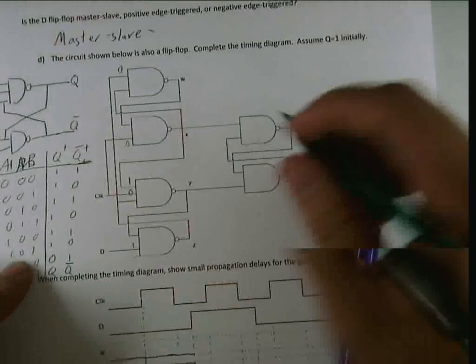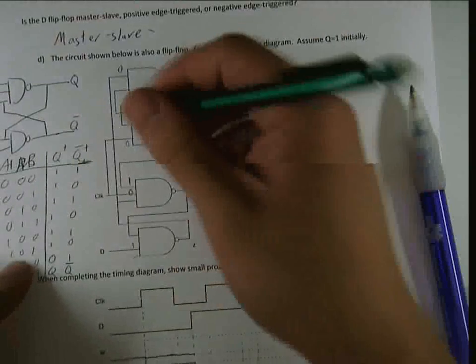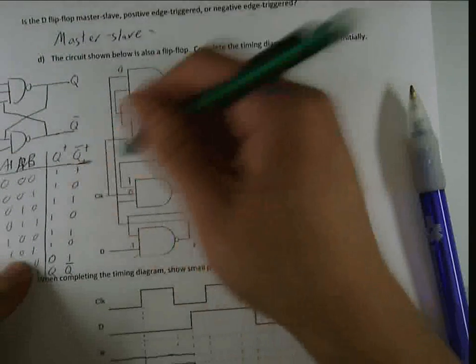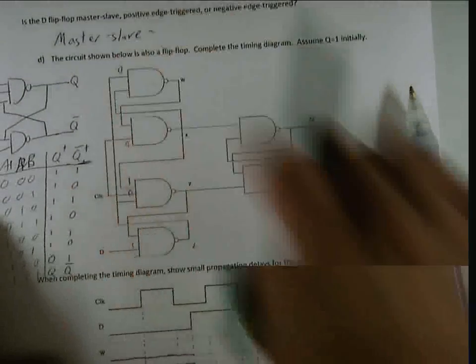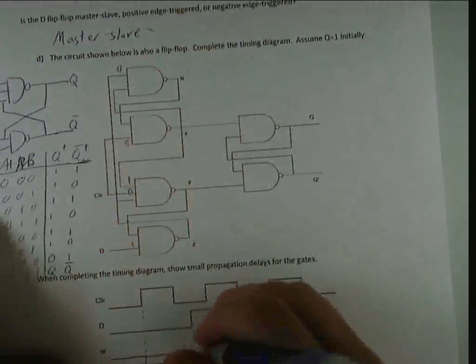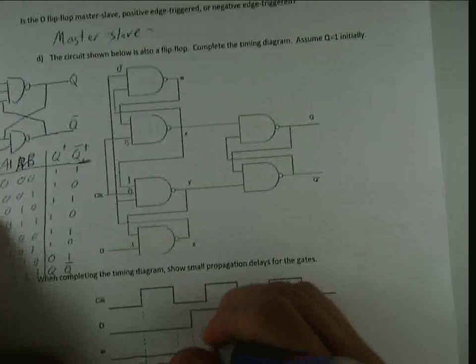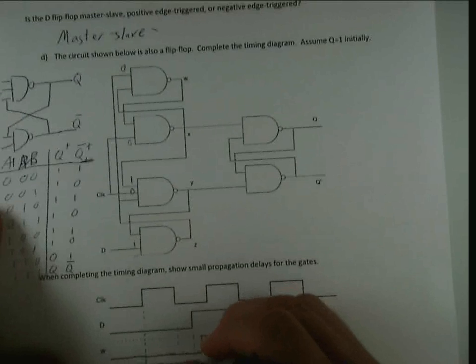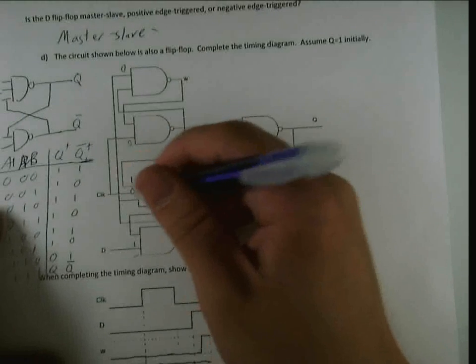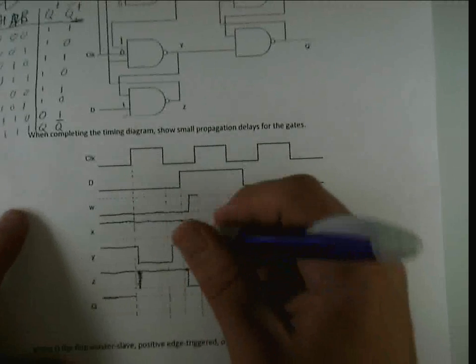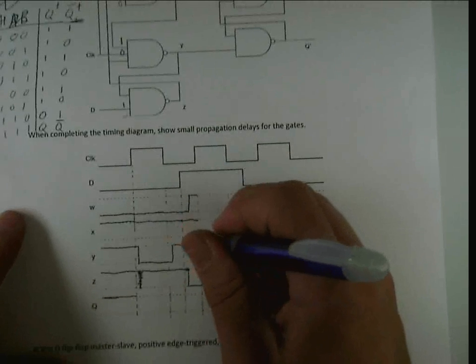The clock is still 0, so we've got a 0, 0, which enters the forbidden state, and so W, after a slightly longer delay after Z has been affected, will change to 1. X will stay at 1, and fortunately this 1 and 0 stays the same, so Y is going to stay at 1.